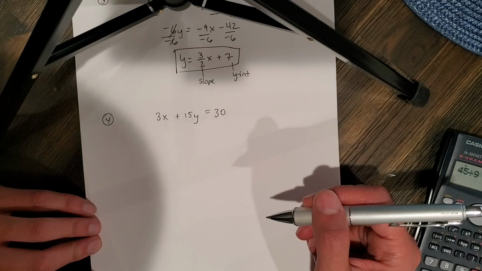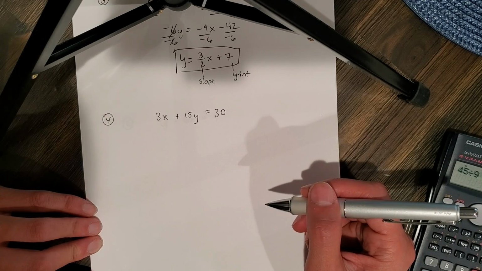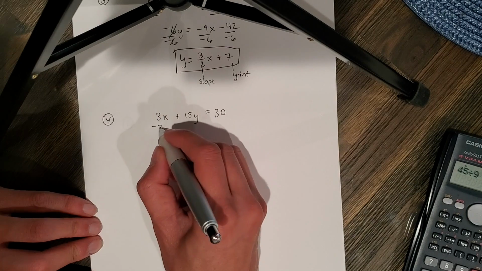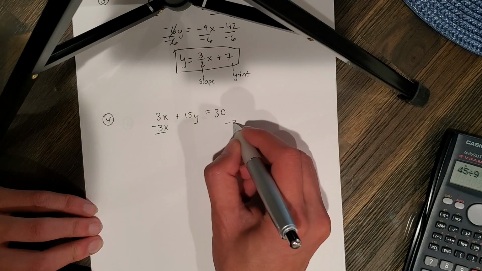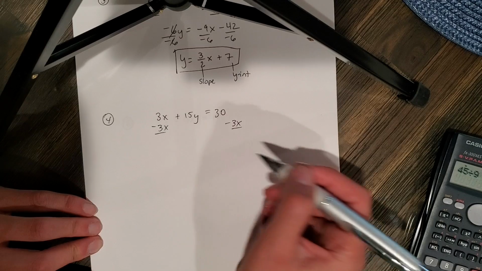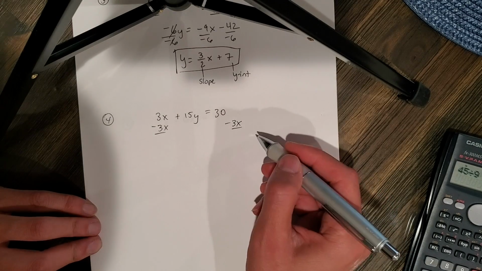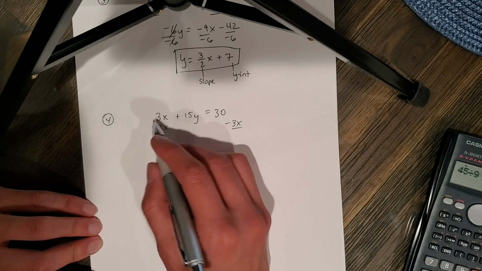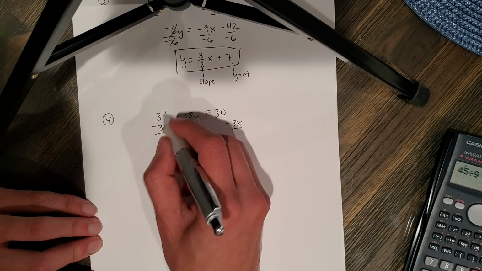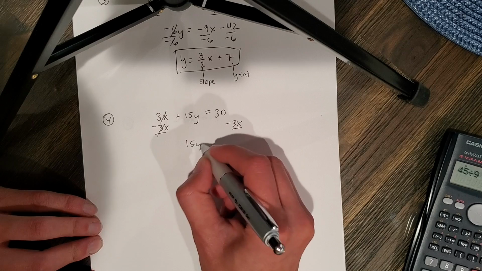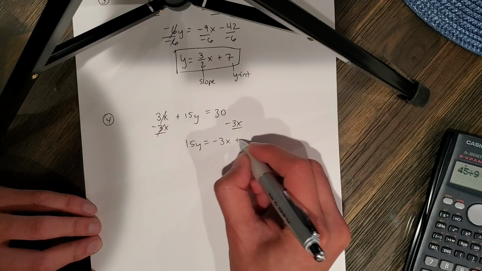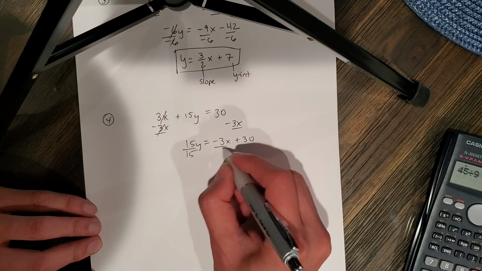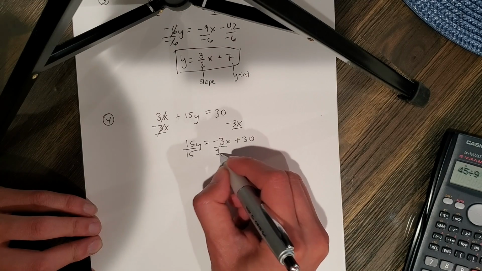We have 3x plus 15y equals 30. So let's go ahead and subtract the 3x. Now sometimes this x term will be negative, so that means we would add 3x on both sides. But in this case, it's positive, so I just subtract. So let's go ahead and 15y equals negative 3x plus 30 divided by 15 all the way through. Oops, that should be a 15.